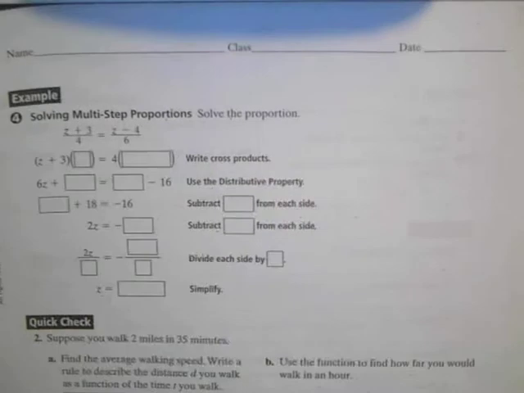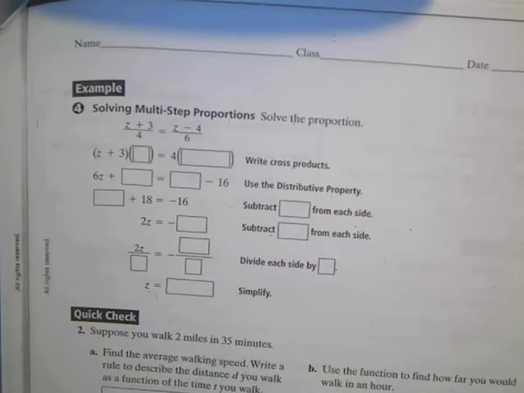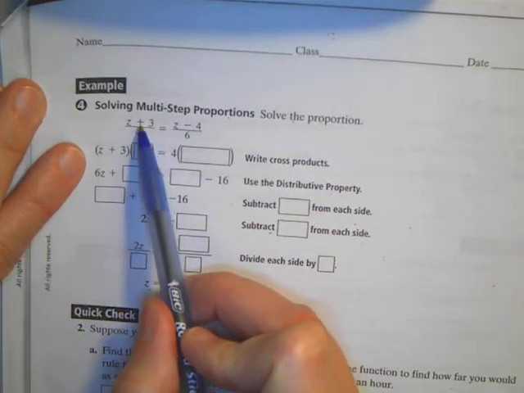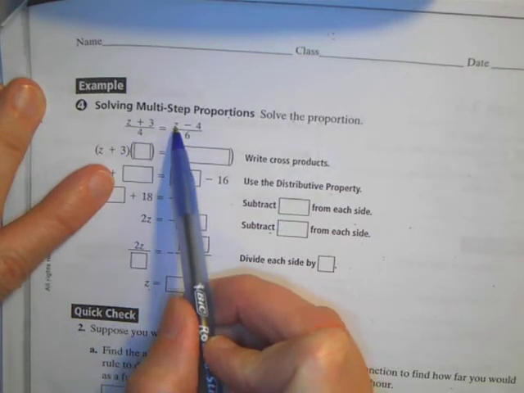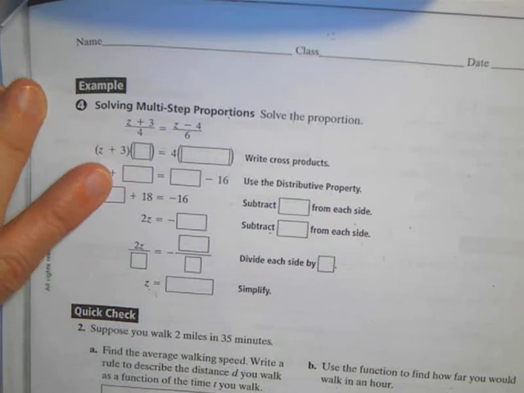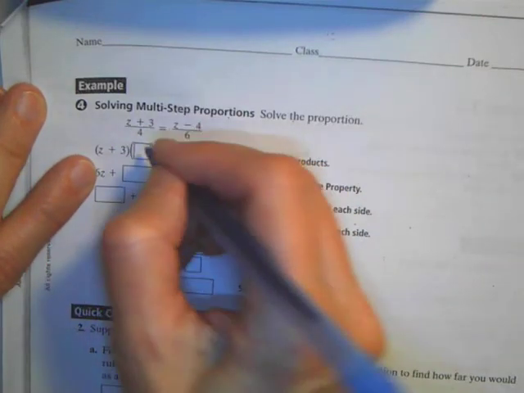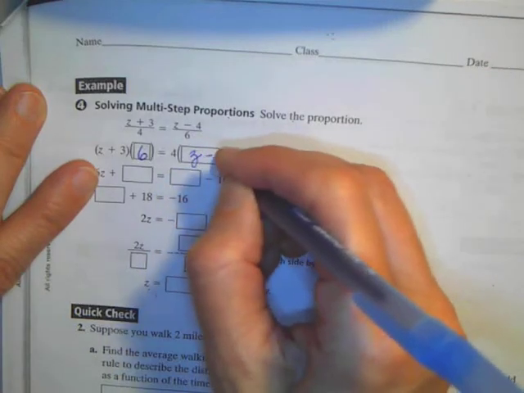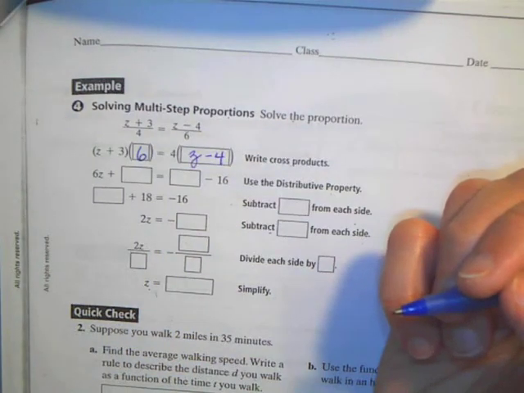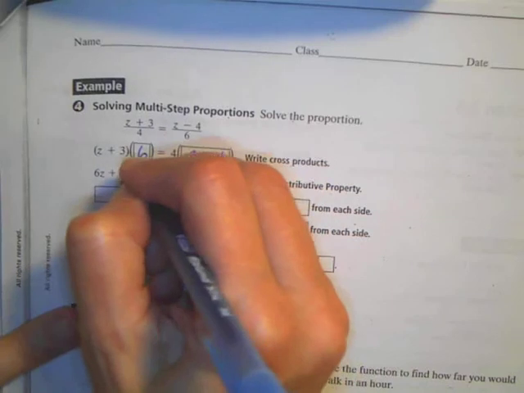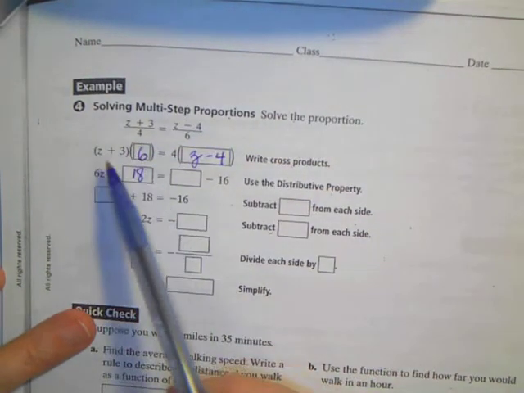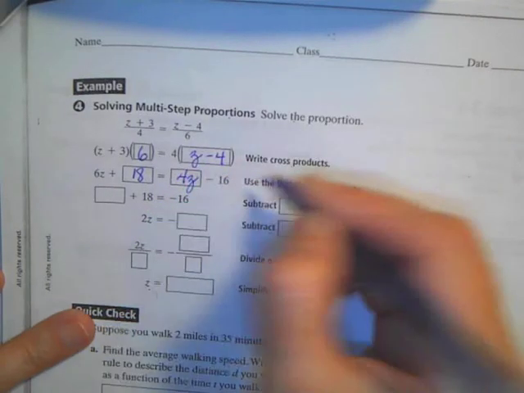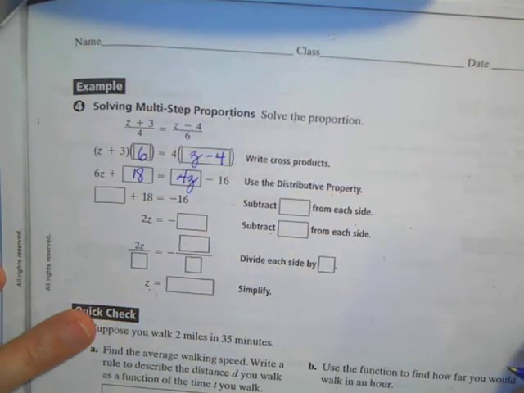We want to solve this proportion. Okay, remember, to solve a proportion, we're going to do the cross products. So we're going to take z plus 3 over 4 is equal to z minus 4 divided by 6. Okay, so the cross product, z plus 3 times 6, and 4 times z minus 4. Okay, I'll distribute, and I'll get 6z plus 18. 6 times z, 6 times 3, 4z minus 16 by using the distributive property.